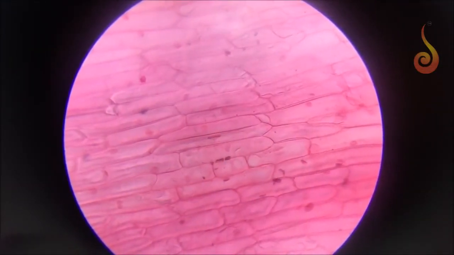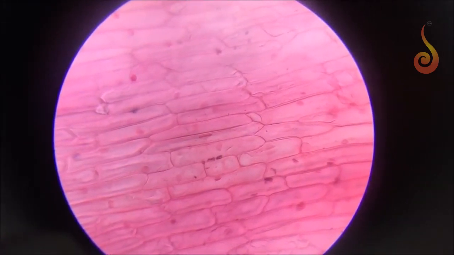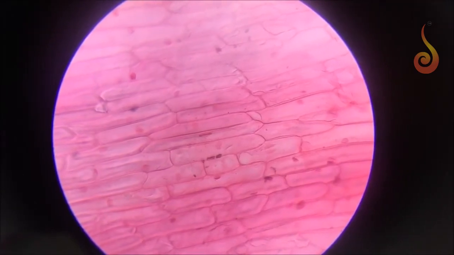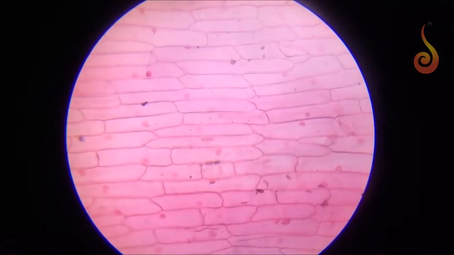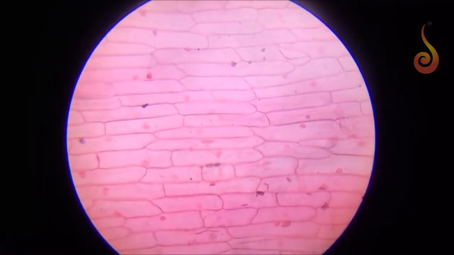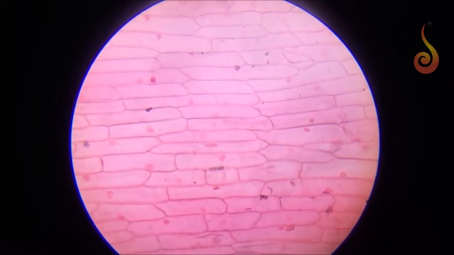Yes, now I am able to see the cells with a spherical stained nucleus. The cells are appearing rectangular in shape, and each cell has one centrally located nucleus, and the nucleus is appearing pink in color. That is due to the stain we have used.